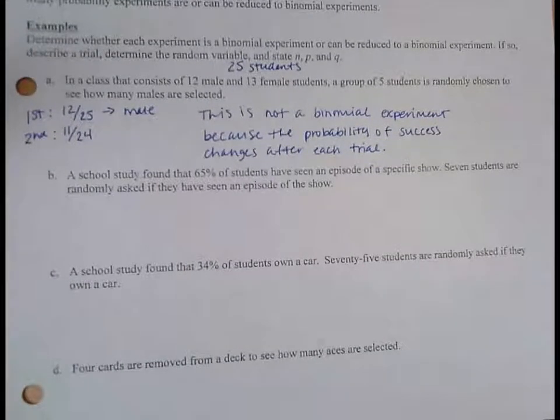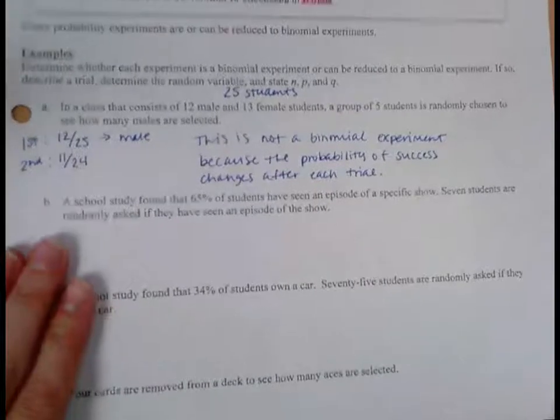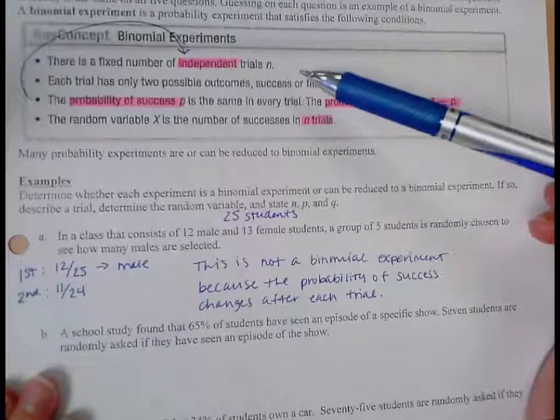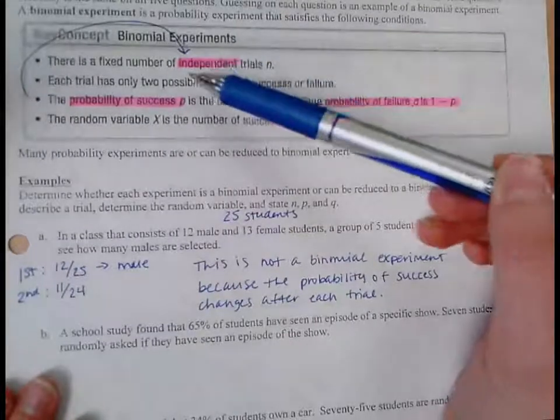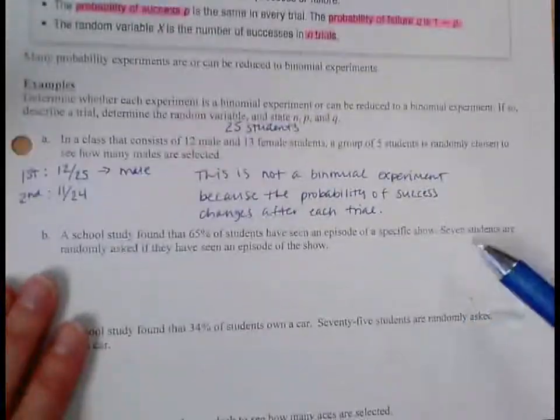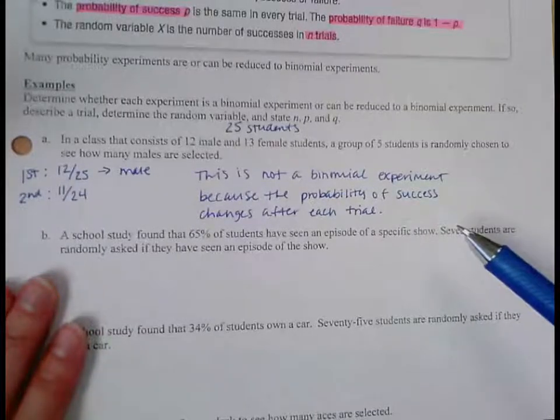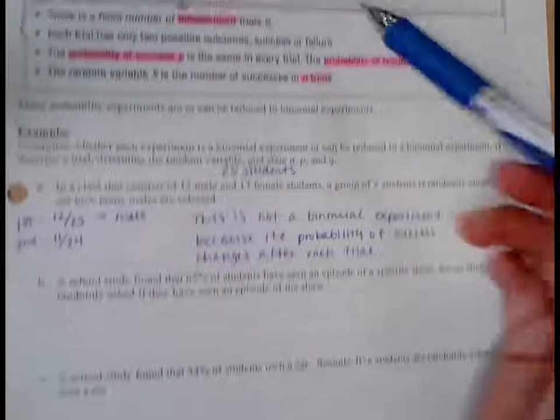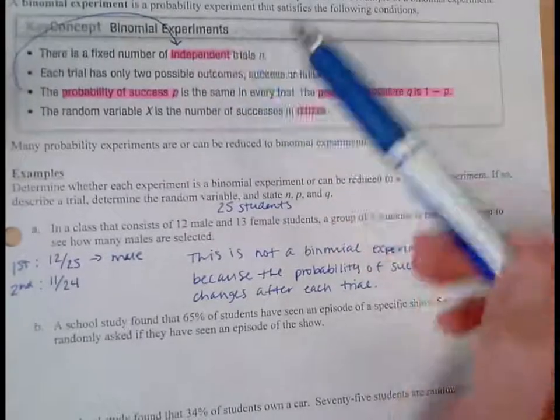it says a school study found that 65% of students have seen an episode of a specific show. 7 students are randomly asked if they have seen an episode of the show. Okay, so to put this in perspective, if I go back up to these bullet points, there's a fixed number of independent trials n, and again, the independent we'll have to look at. But I'm asking 7 students, that's a fixed number. A trial would be asking a student if they had seen the show, and I'm asking 7 students. So there is a fixed number, the independent we'll have to look at.